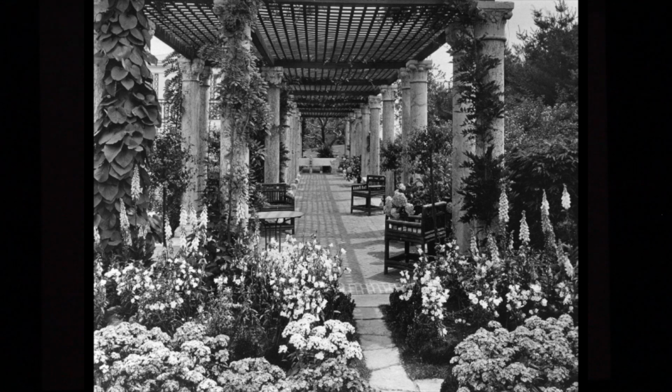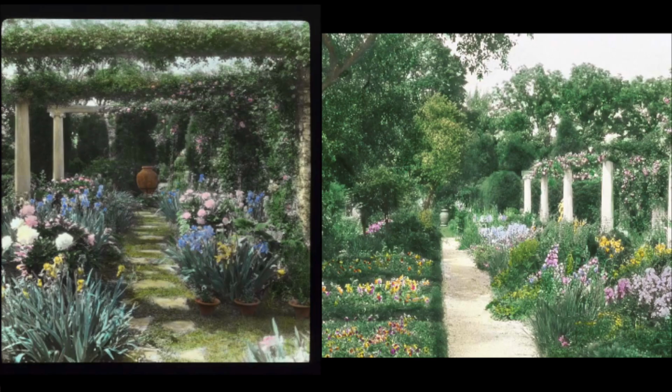Classic pergola designed by Ellen Shipman in her early career that is so magical the way it doesn't conflict with, it just balances perfectly with her extraordinary borders. And here we are once again back at Chatham Manor, a series of color slides taken by Frances Benjamin Johnston in the 1920s shows her creative use of a pergola, where the pergola doesn't stand out, it's just the framework for the beautiful plantings.